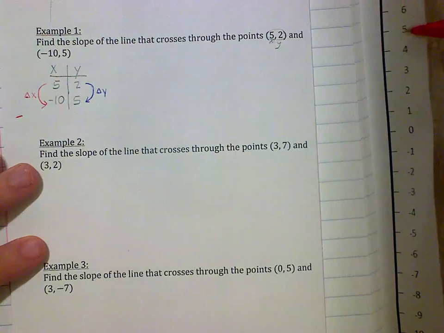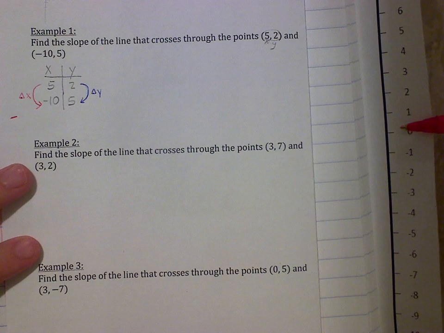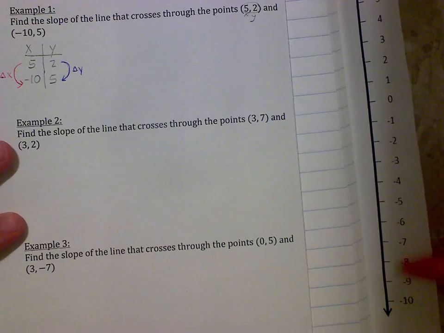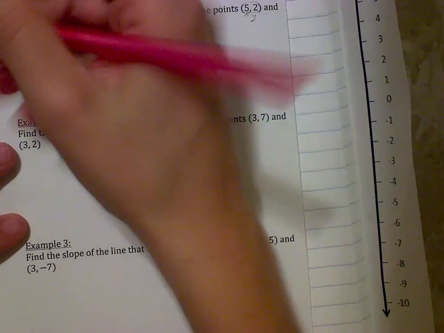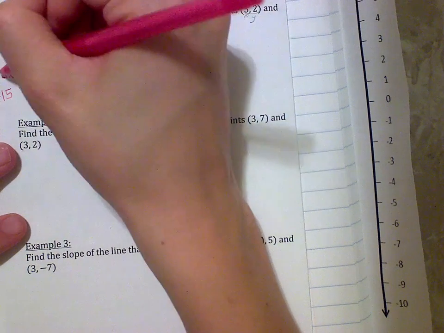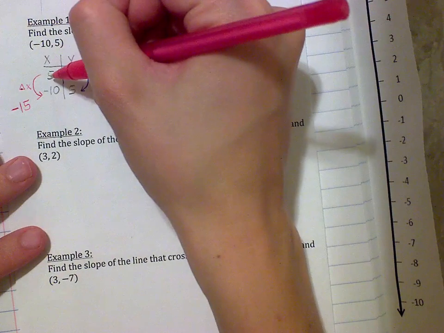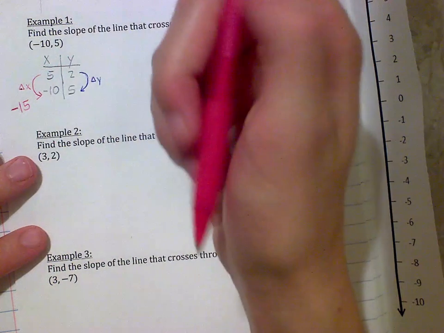How much did I go down? Well, let's see. I went down 5 to 0 and another 10 down to negative 10. So I went down a total of 15. So my change in x is negative 15, right? The amount that x changed to get from 5 to negative 10 is negative 15.